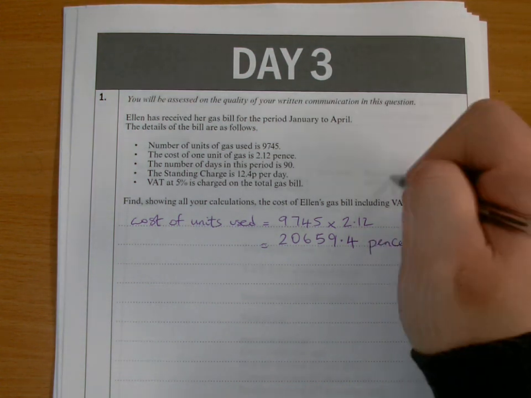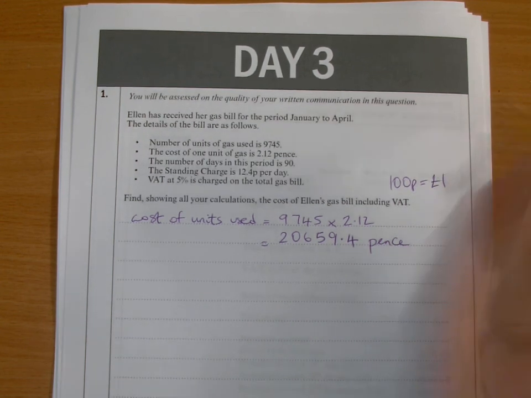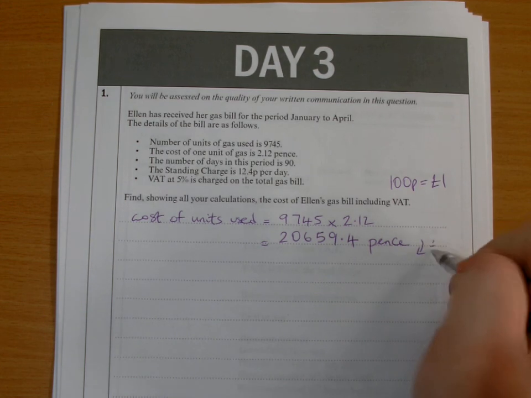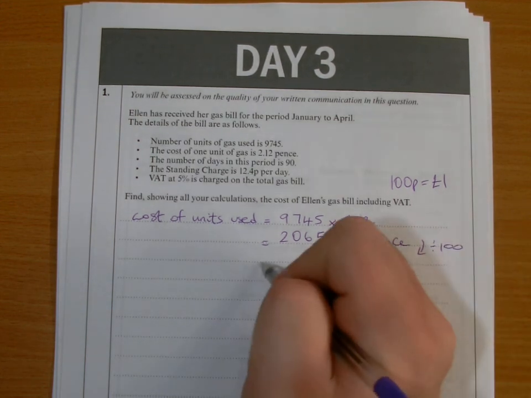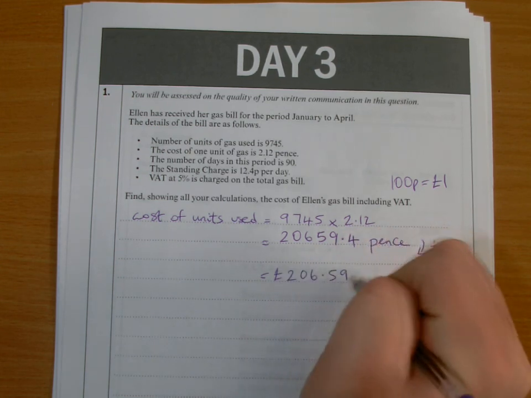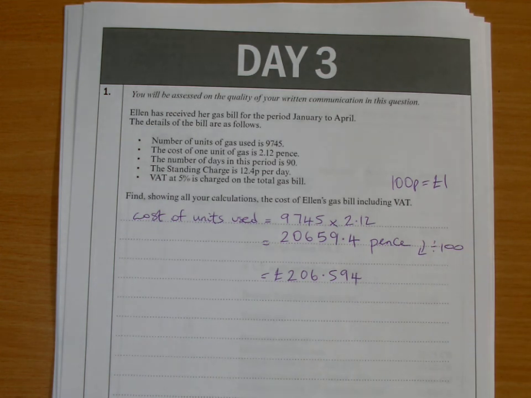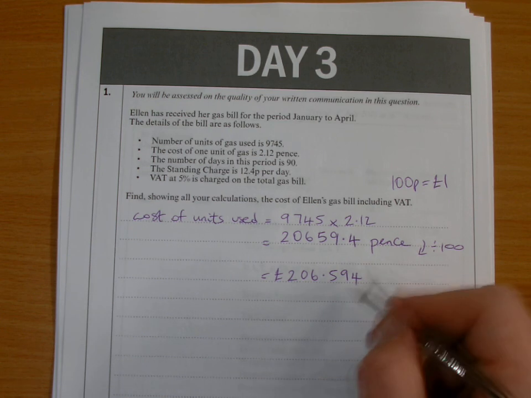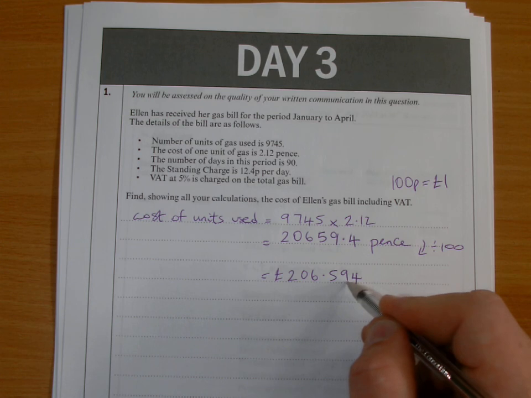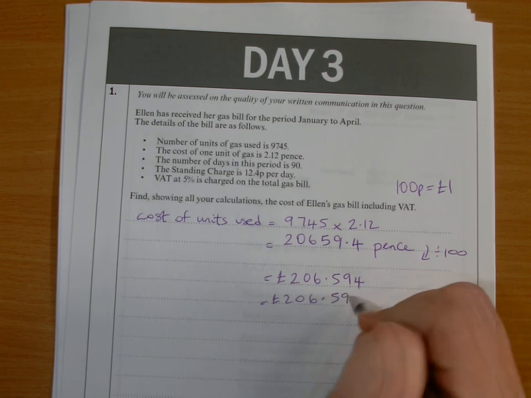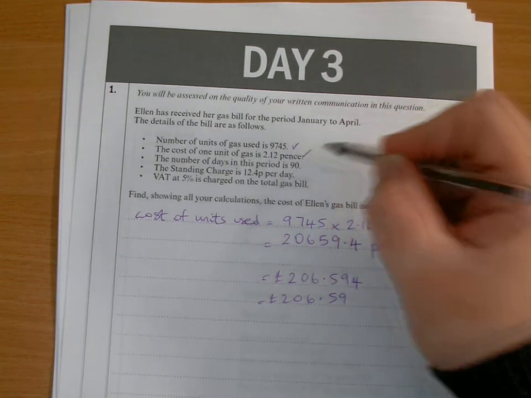And of course, because there are 100 pence in a pound, we need to see how many 100 pences are in here in order to convert this to pounds. So if I divide by 100, I will get 206.594. And remember, with money we need to have just two decimal places, so we need to chop this off. Because that's a 4, we can keep the 9 and round down, so we get £206.59.